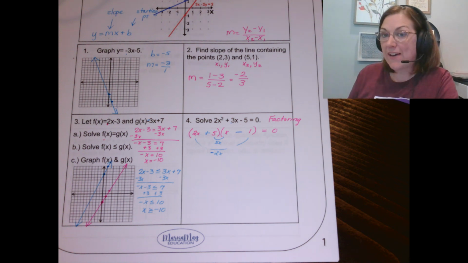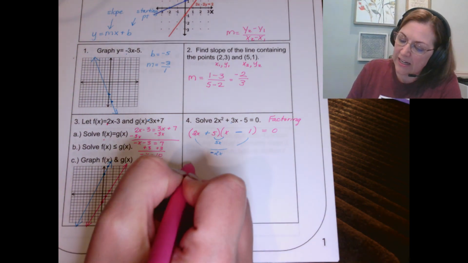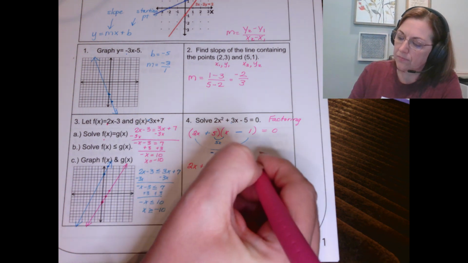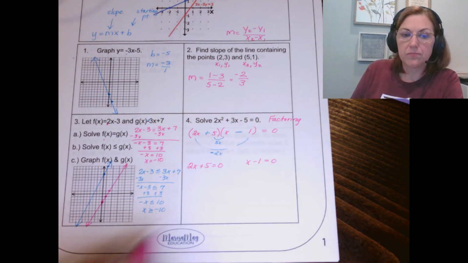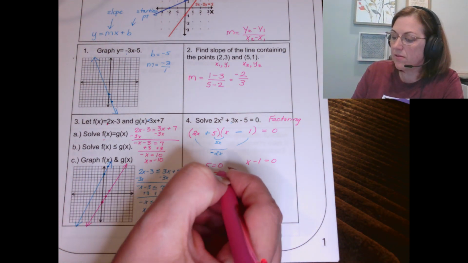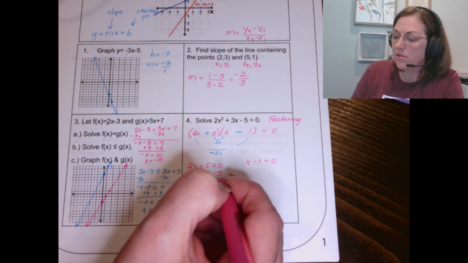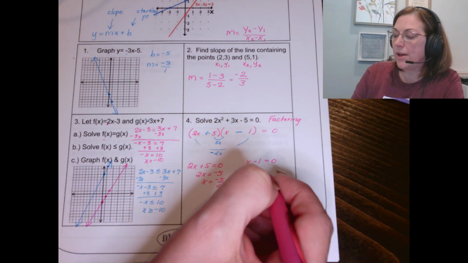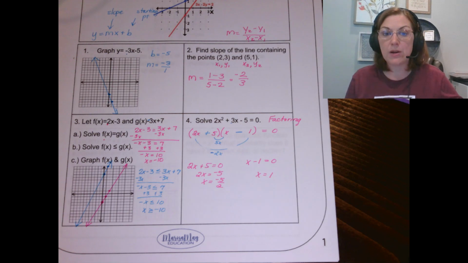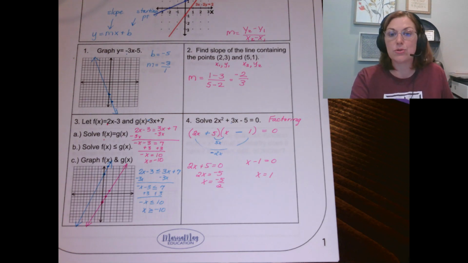Now, once you have factored it, then you get to set each parentheses equal to 0. So I'm going to subtract 5, and then I'm going to add 1. And notice I get 2 answers. This is very common in a quadratic. We know we can get up to 2 answers.